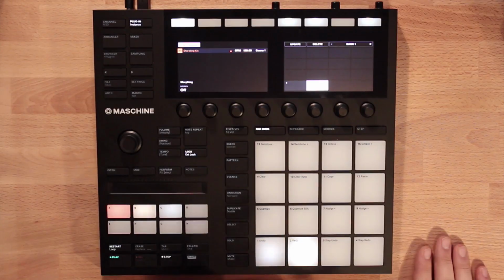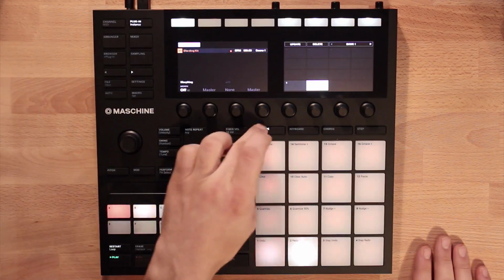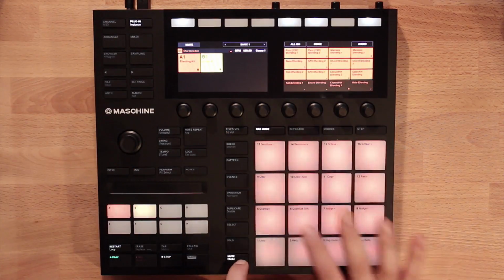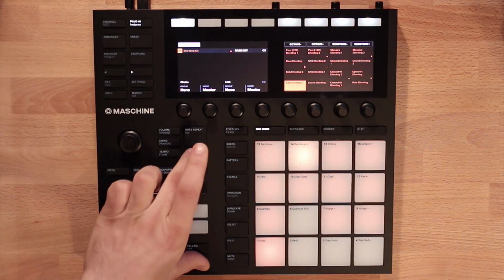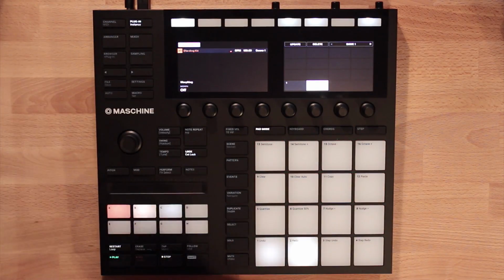So if I go to this next one and go to my pad mode and mute some drum sounds, shift lock button to the lock mode states and update. Now my first pad is my drums, the kick drum and the snare. My second pad is some of those drum sounds muted.